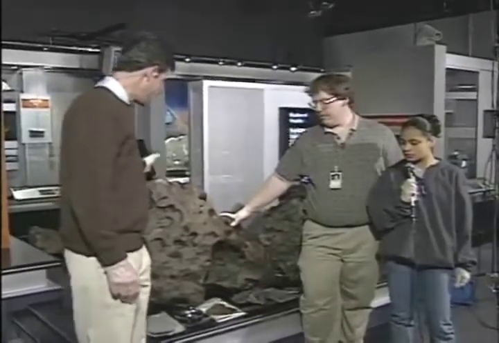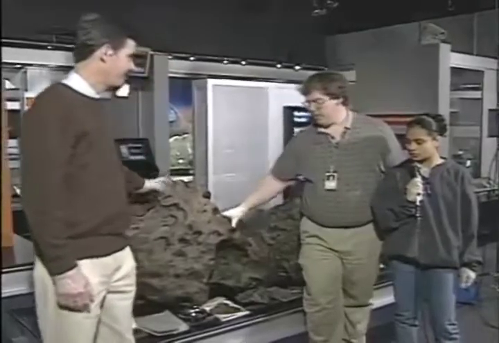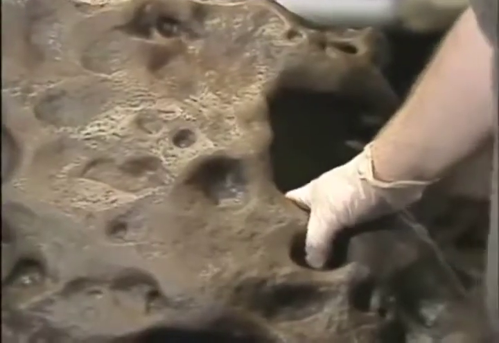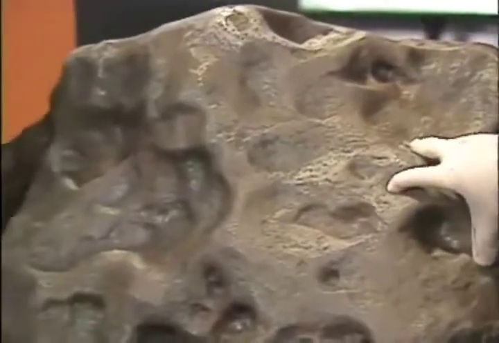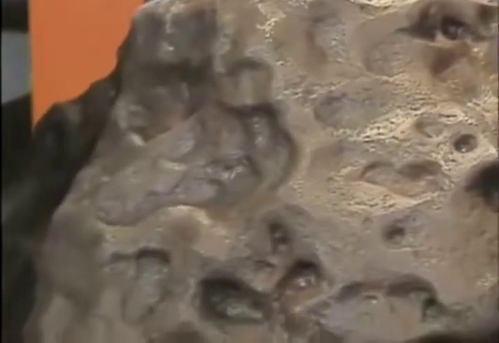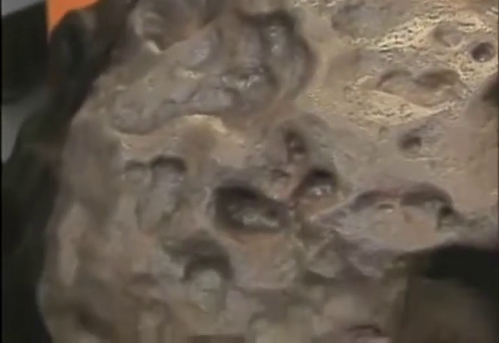Tim, tell us a little bit about this meteorite and how did it get that name? Well, this is the Goose Lake meteorite, and meteorites are named for the places they come from. This one happened to come from Goose Lake, California, and it's a fairly unusual meteorite in that it's so large and that it's made out of all metal. Iron and nickel are the main components of this meteorite.